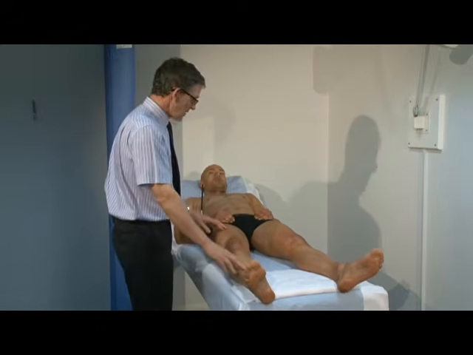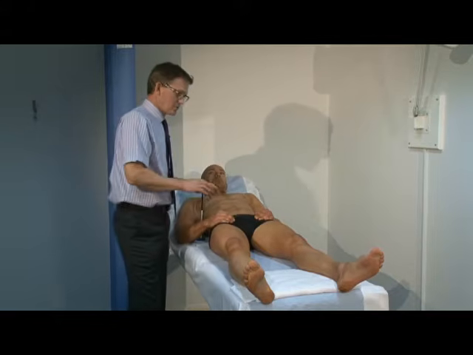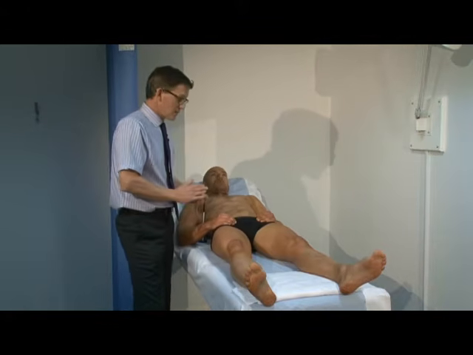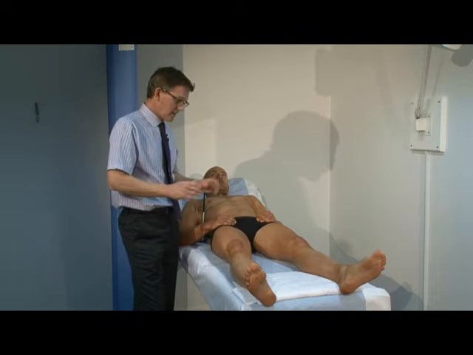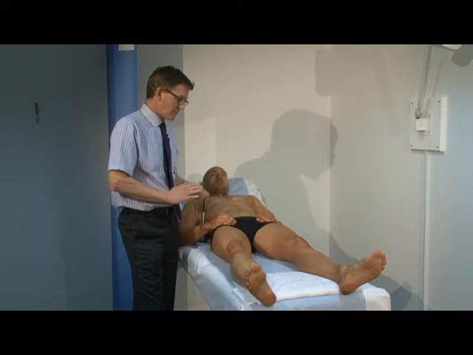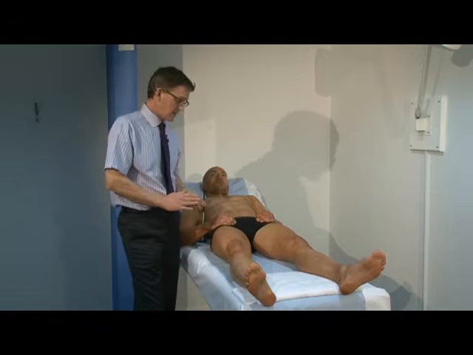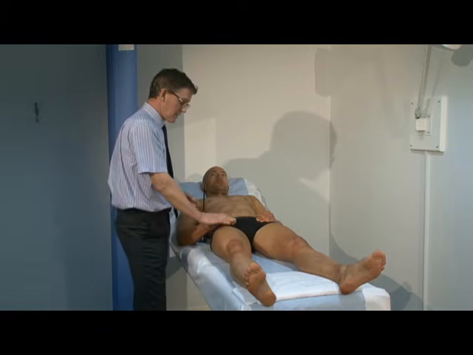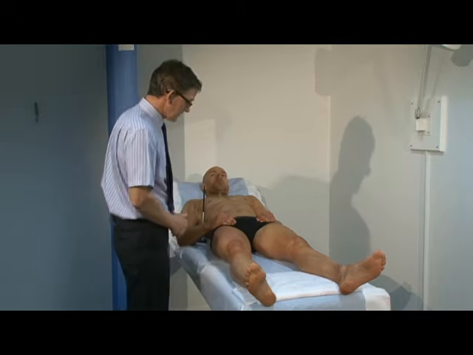So having assessed the tone, you want to then look at the power in the legs. A patient who's got a cervical spinal cord problem will have a particular pattern of weakness in the legs, and we call that the upper motor neuron pattern of weakness. The muscle groups which are predominantly affected are flexion at the hip and dorsiflexion of the ankle.